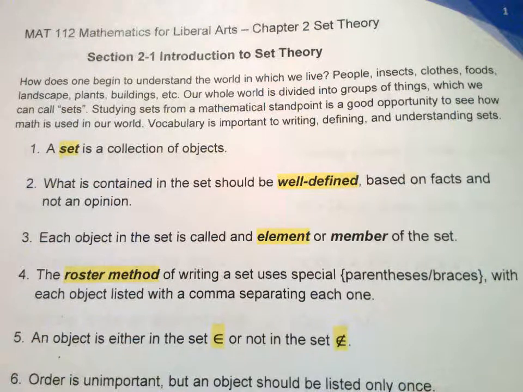Okay, MAT112 Chapter 2, Introduction to Set Theory. How does one begin to understand the world in which we live? People, insects, clothes, foods, landscape, plants, buildings, etc. A whole world is divided into groups of things, which we can call sets. A set is a collection of objects, that's all. And studying sets from a mathematical standpoint is a good opportunity to see how math is used in our world.